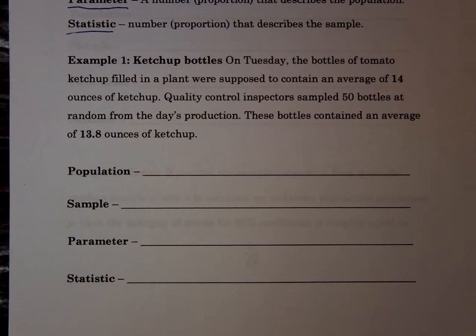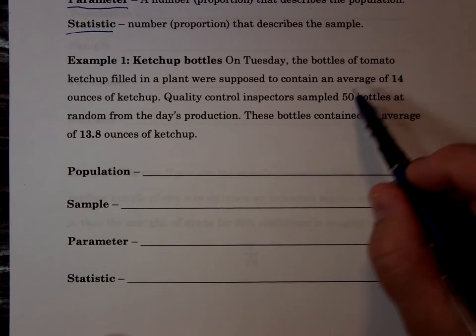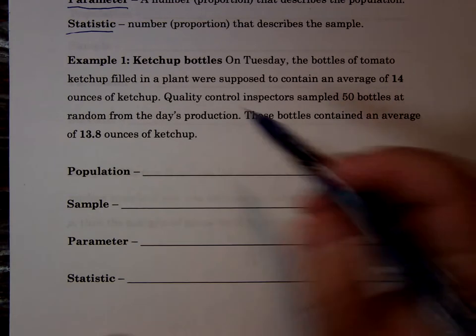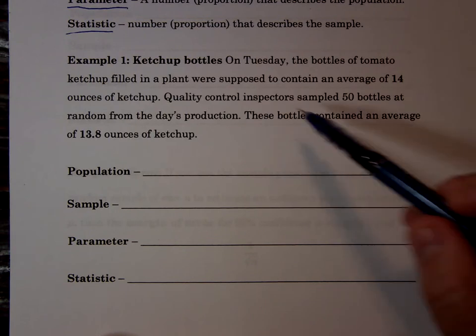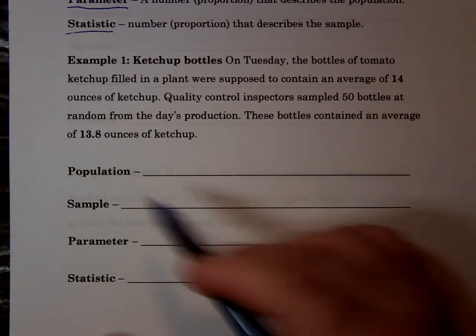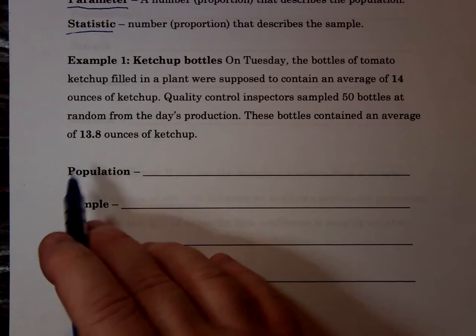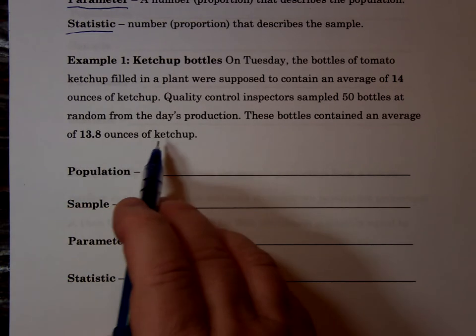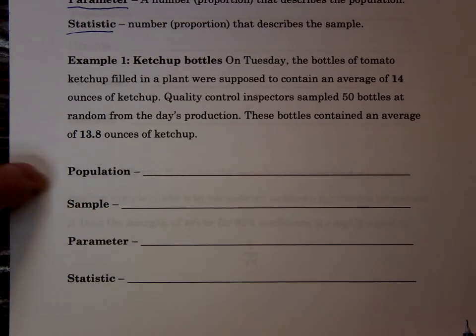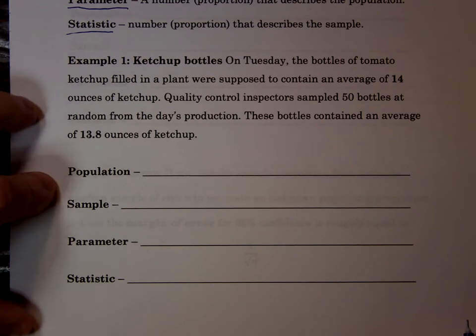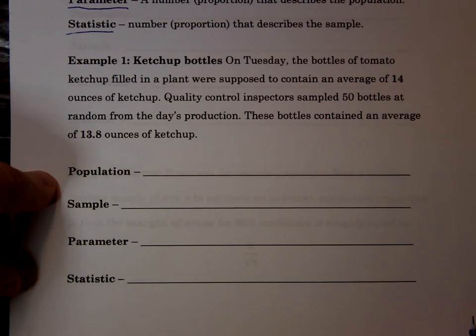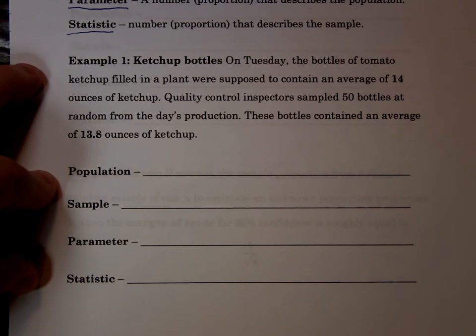Ketchup bottles. On Tuesday, the bottles of tomato ketchup filled in a plant were supposed to contain an average of 14 ounces of ketchup. The quality control inspector sampled 50 bottles, so he went down and randomly took 50 bottles out of the production and found out that these bottles contained 13.8 ounces of ketchup. So what's the population of this statistic? Forgive the phone ringing. We'll just ignore that.